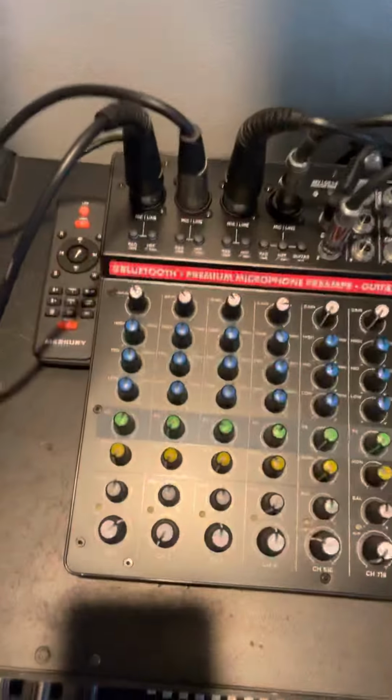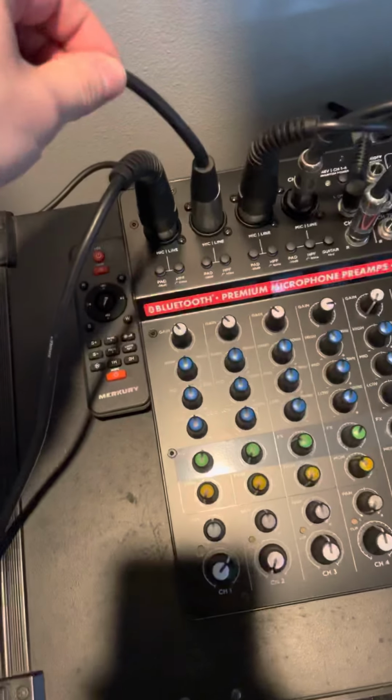So I've been working with this looper and the audio tracks. I'm gonna make a video showing you guys what I did. So what I got set up is I got my mixer with a microphone. I got a direct out from my bass amp from the back of the amp.